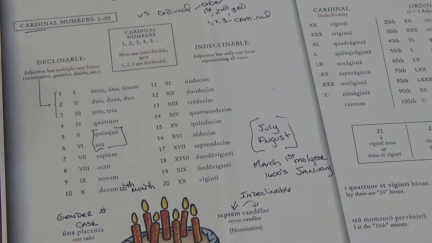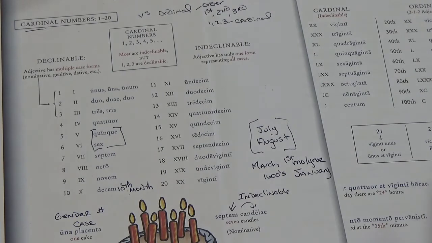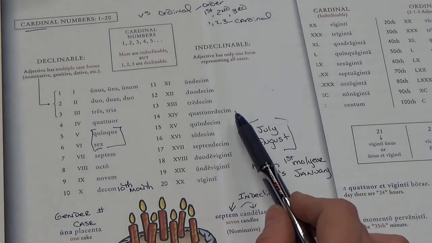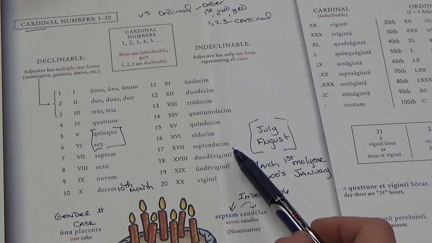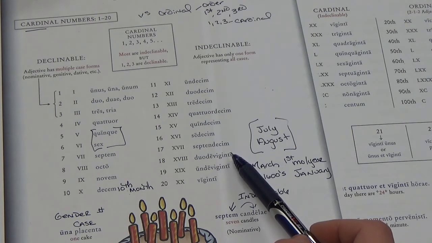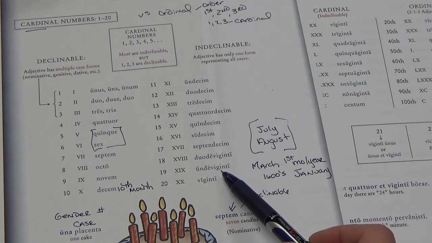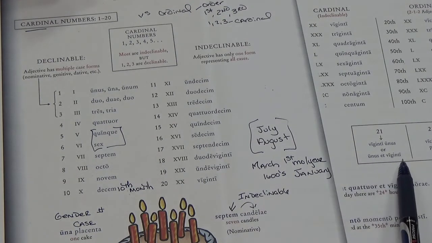Back to this page. Unus, duo, tres, quattuor, quinque, sex, septem, octo, novem, decem, undecim, duodecim, tredecim, quattuordecim, quindecim, sedecim, septendecim, duodeviginti, undeviginti, viginti, unus et viginti.